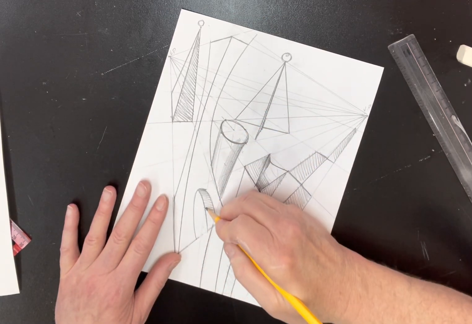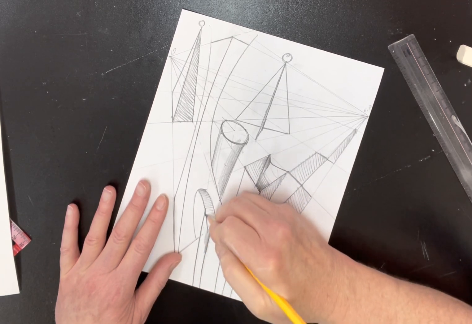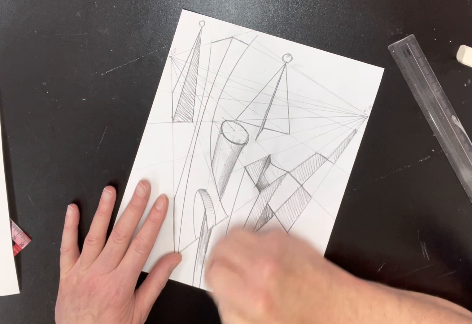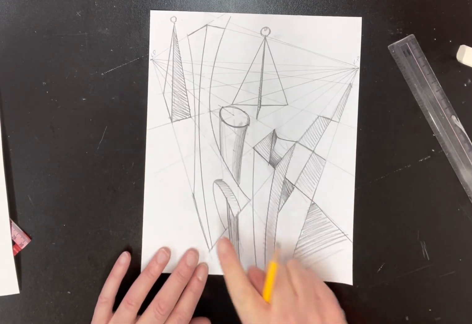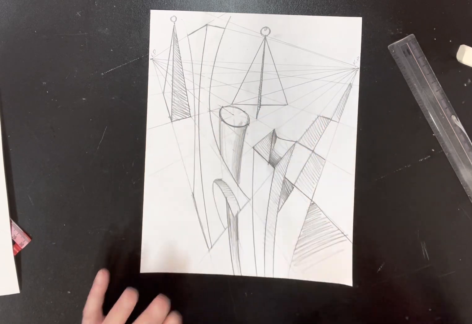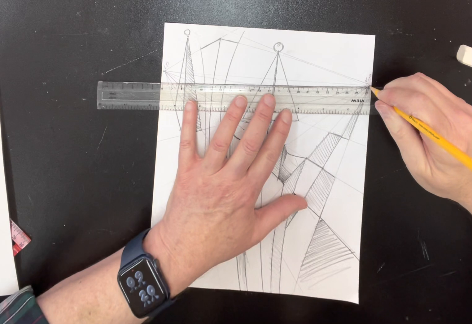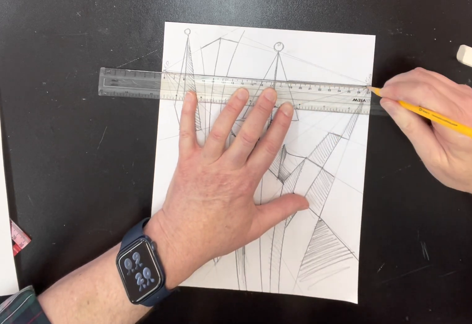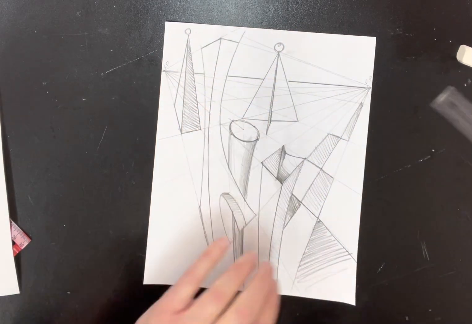Let's extend these lines down. Let me extend that line down. And the shading becomes less and less as this gets smaller in size. Is that 5? 1, 2, 3, 4, 5. That's 5 plus a little extra. I'm going to go back here and reinforce the horizon line. And let's see, what could I add to the sky?